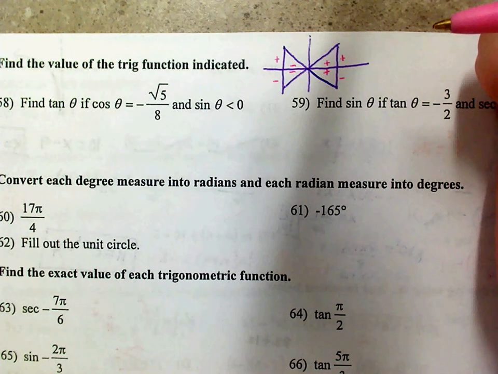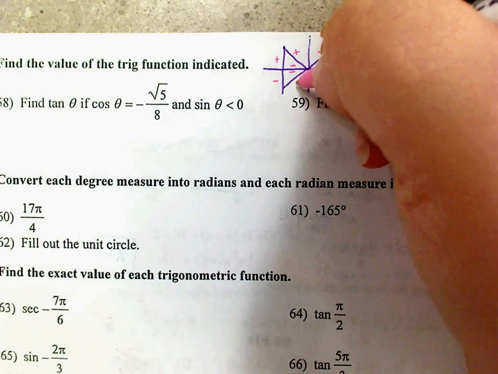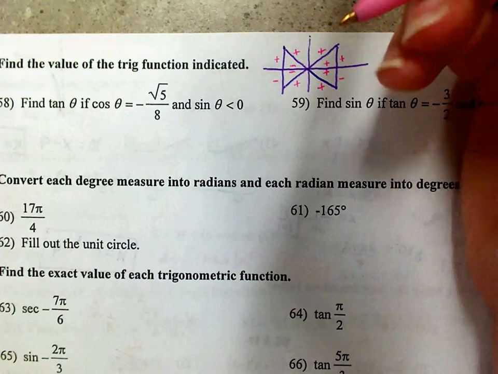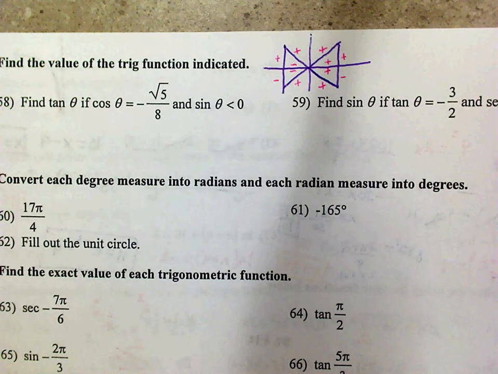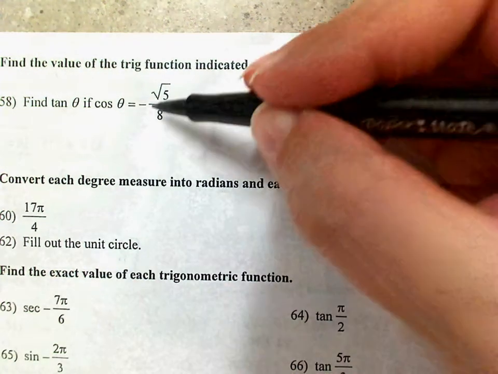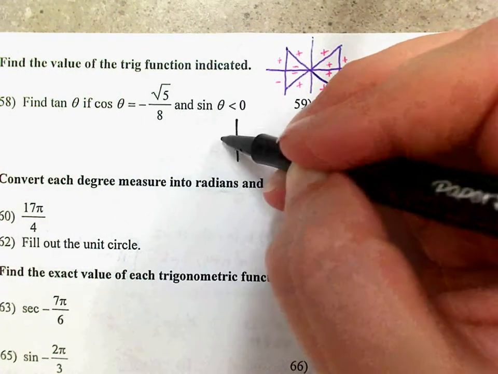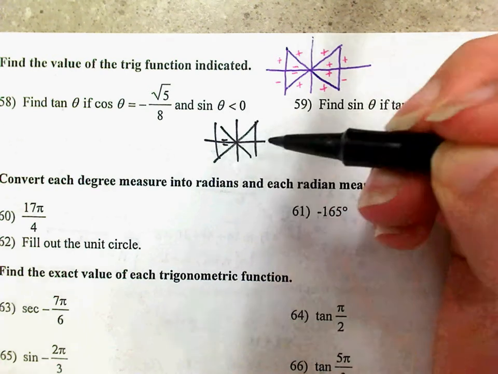Hypotenuse is always positive, yeah? So when you find cosine, cosine is adjacent over hypotenuse. Cosine has to do with the x, right? And hypotenuse is always positive. So when it says cosine is negative, then I know that I'm talking about over here, where the x's are negative. So not those two, yeah? And then it says sine is what?